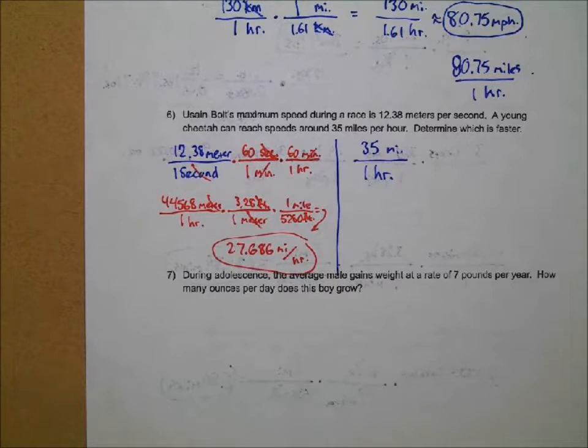Why did I put the 60 on top? Because I had seconds in the denominator here, I need seconds in the numerator up here to cancel those out. And that was per 1 minute. Likewise, I need an hour, so then 60 minutes are 1 hour. Again, minute goes in the numerator here to cancel out a minute in the denominator, and then I'm now in hours. So I multiplied 12.38 times 60 times 60 over 1 times 1 times 1. I had 44,568 meters per 1 hour, because I still had meters in the numerator, but I had hours in the denominator.